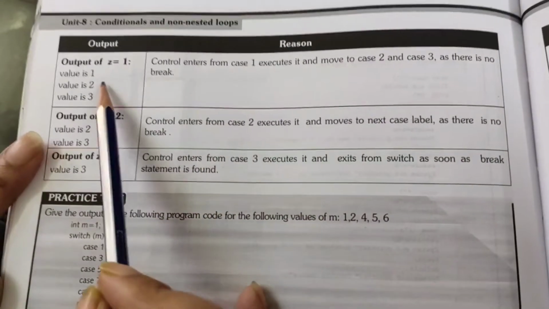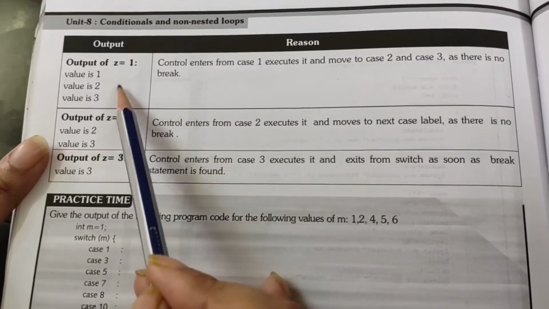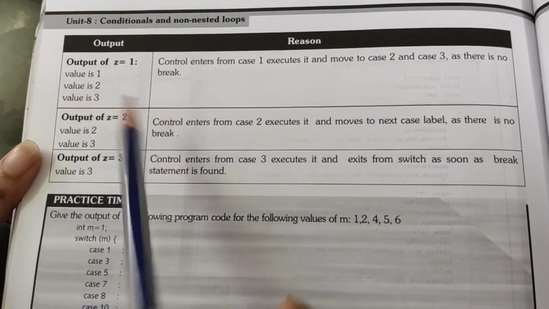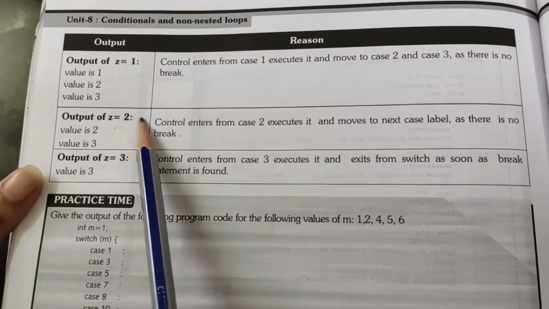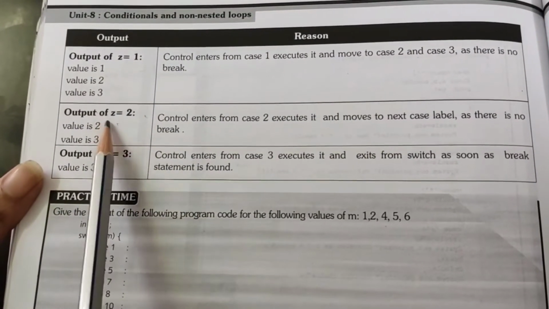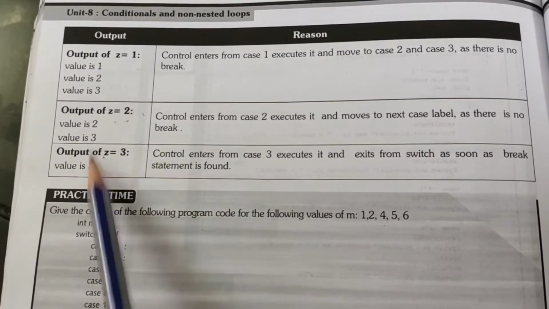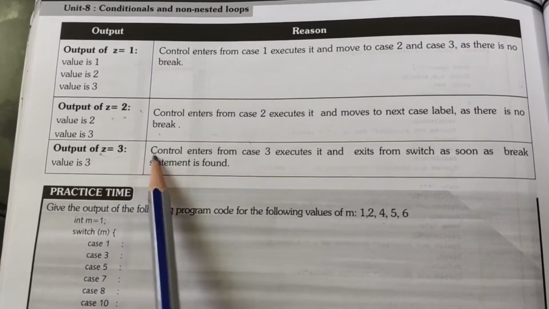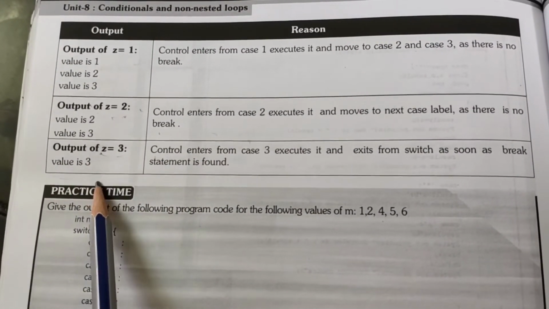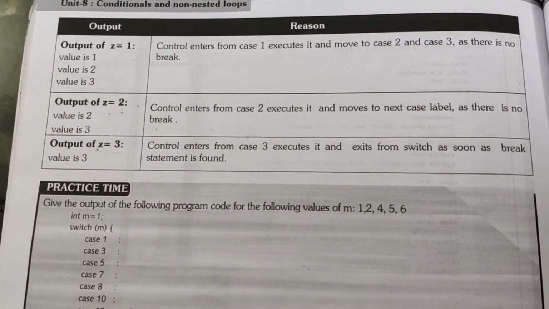Let's see here the explanation. Output, z is equal to 1. Now the output is 1, 2 and 3, because after 1 it continues, as we are not using a break statement in the cases. When the value is 2, the output is 2 and 3. The reason is the same, because we were not using a break statement. But when we use 3, the output will remain 3, because after 3 we used a break statement.